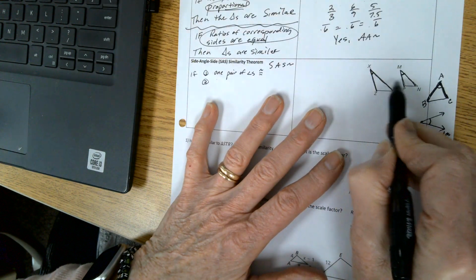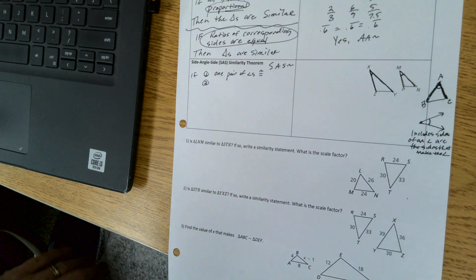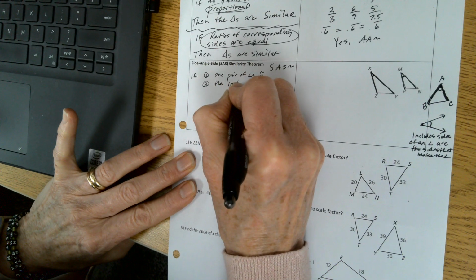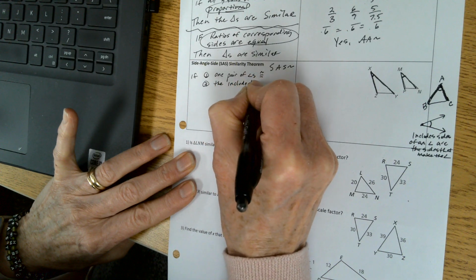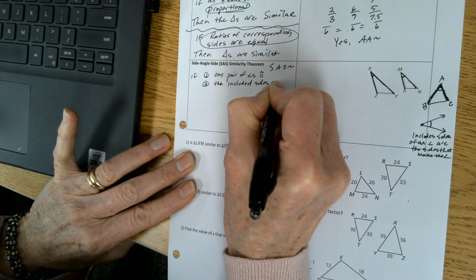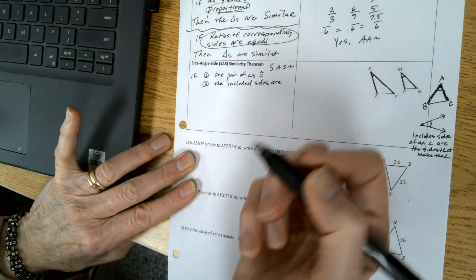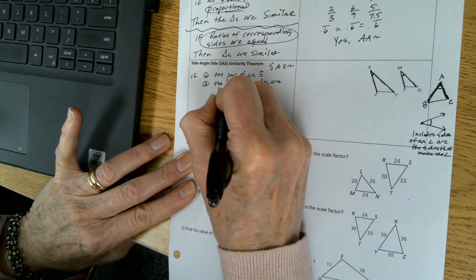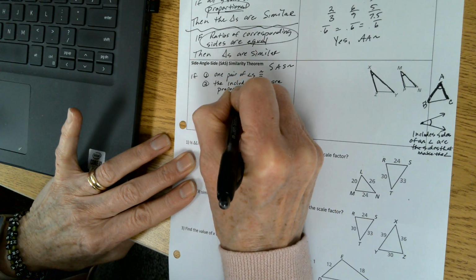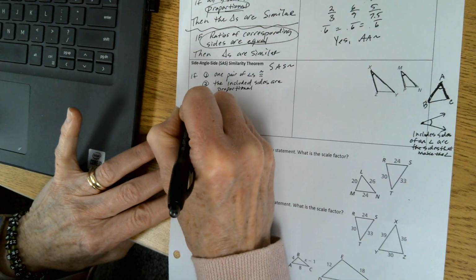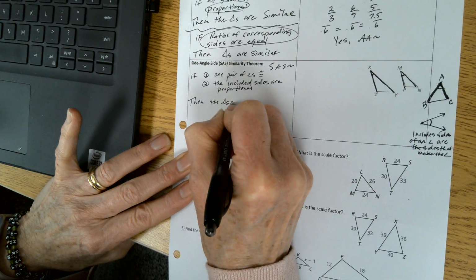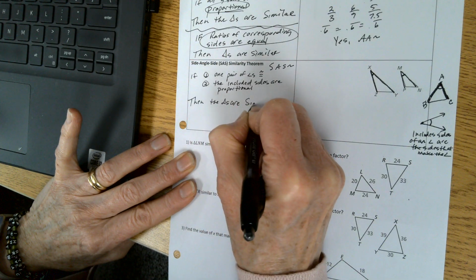If the included sides are proportional, then the triangles are similar. And really, we're talking about the lengths of the sides. It's not really sides, it's the lengths of the sides that are proportional. Then the triangles are similar.